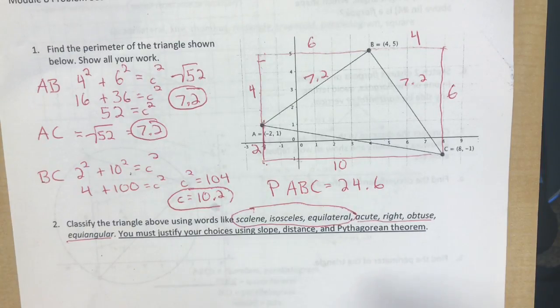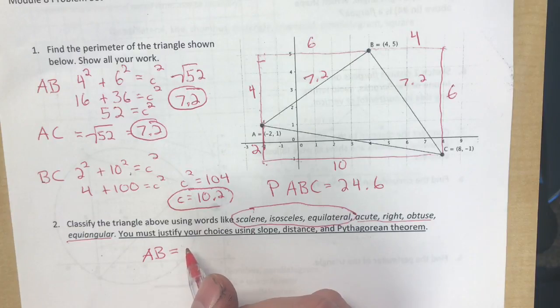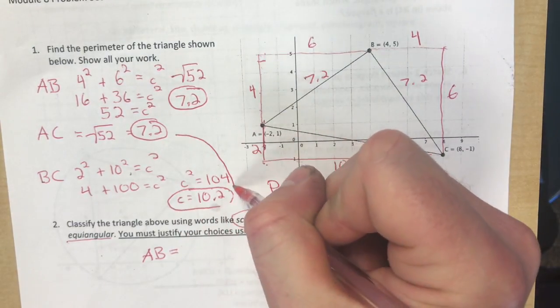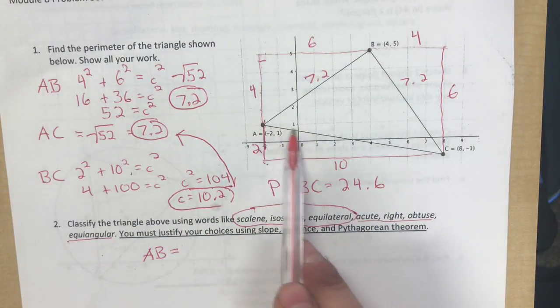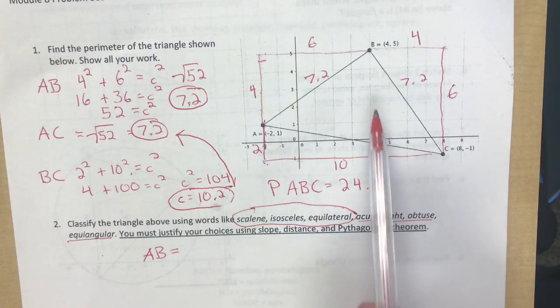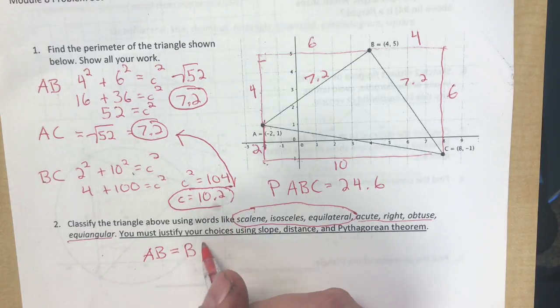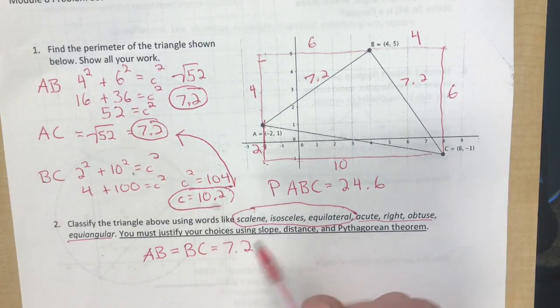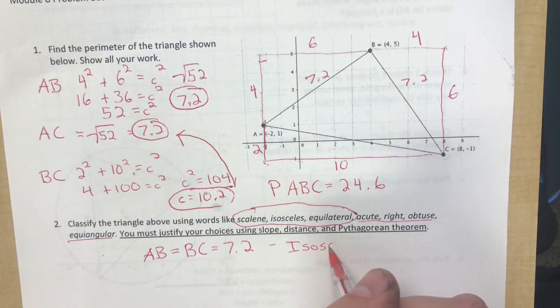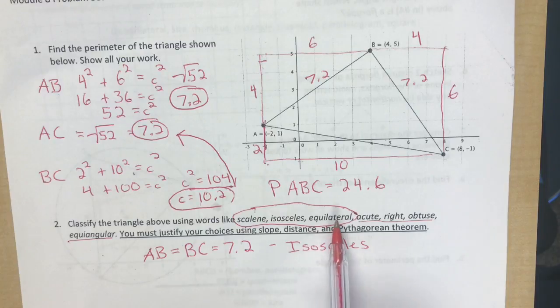So through the Pythagorean theorem above, I've shown my work. I actually have these two switched. AC, the long one, is 10.2, and BC is the shorter one, 7.2. So we know that AB and BC are equal to 7.2, which makes this isosceles. If you think back, isosceles is a triangle with 2 congruent sides, scalene has no congruent sides, and equilateral, of course, has 3 congruent sides.